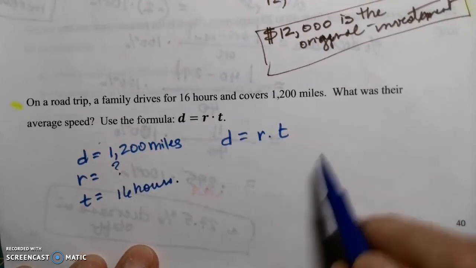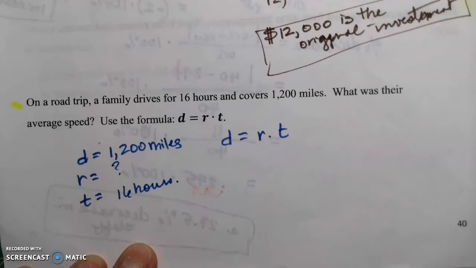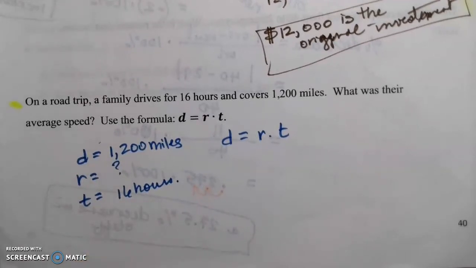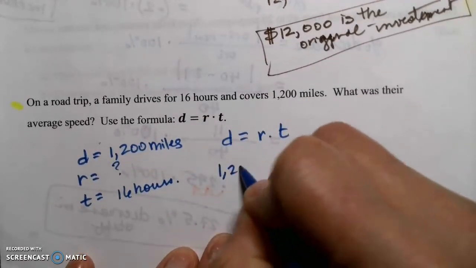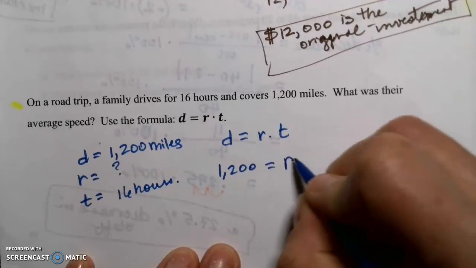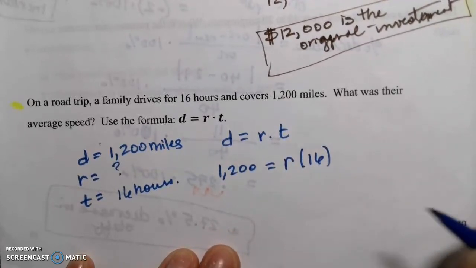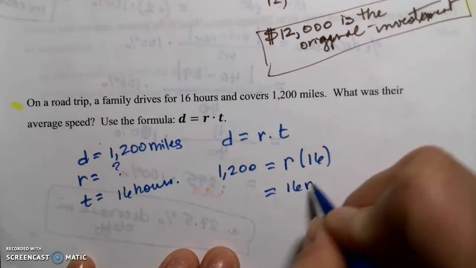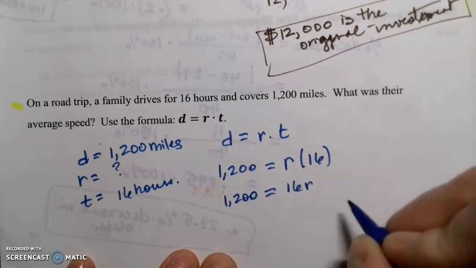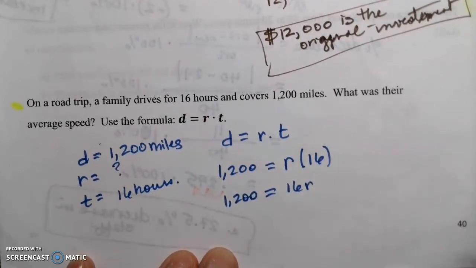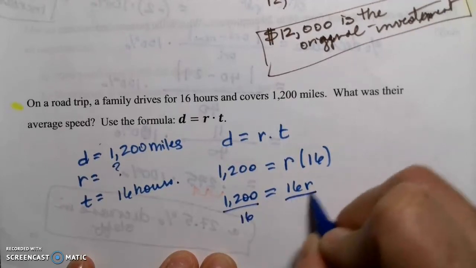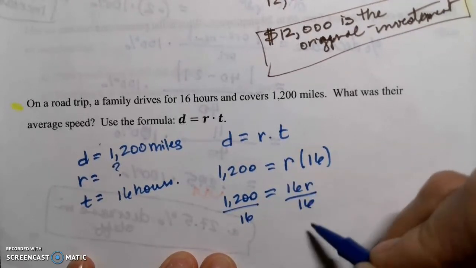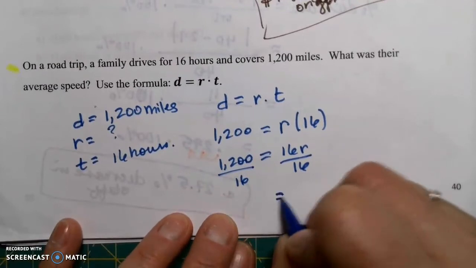And then plug into the formula and solve for the one that we don't know, R. So 1,200 equals R times 16. You can rewrite this as 16R before you move on, but you don't have to.